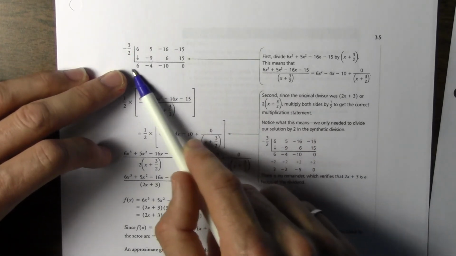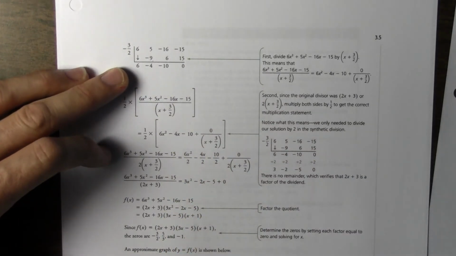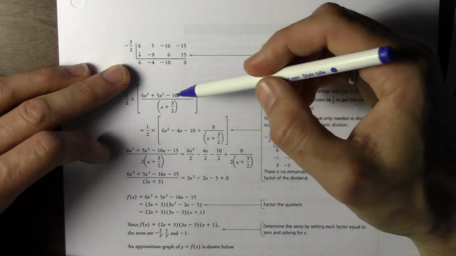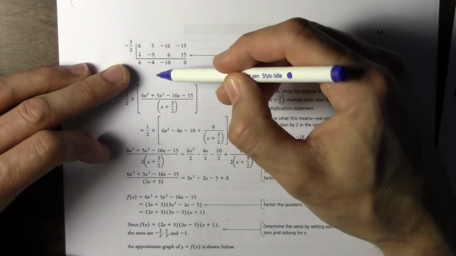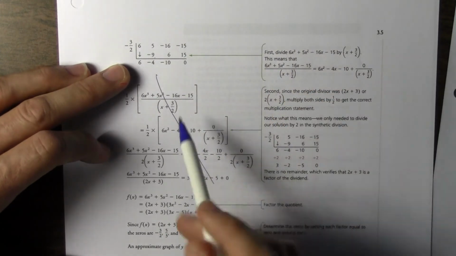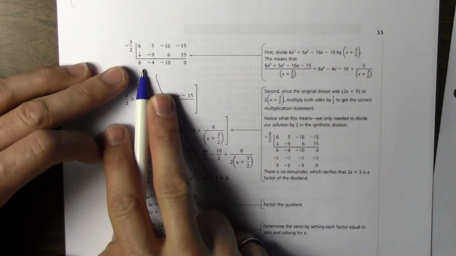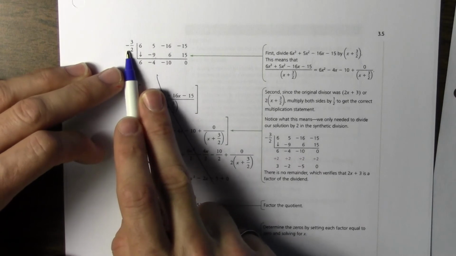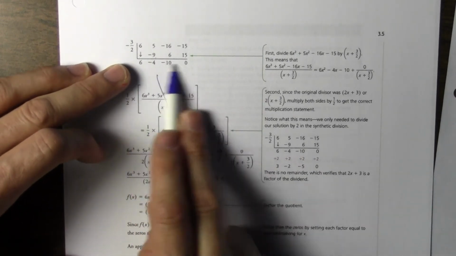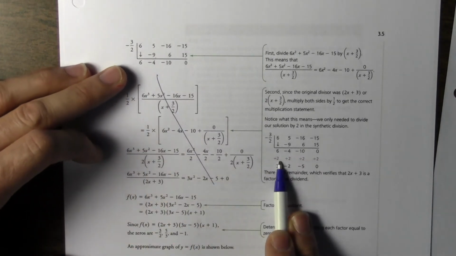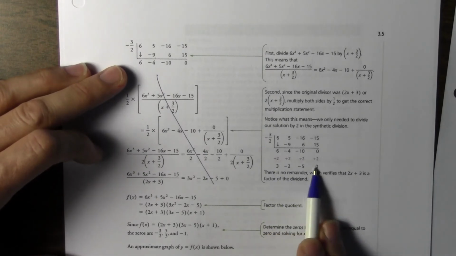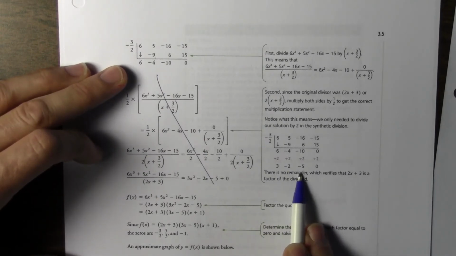So these are my coefficients now. So the only thing you need to remember, if you divided 2 out at the beginning, you need to take those coefficients and divide them by 2. So your new coefficients are here for the original term.